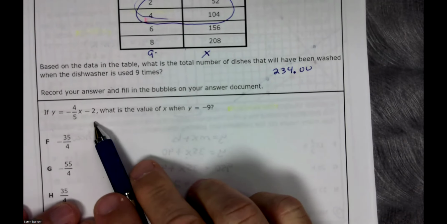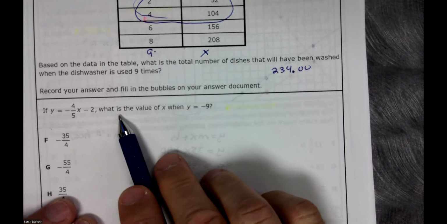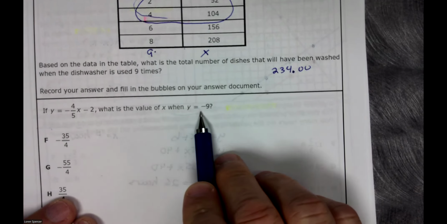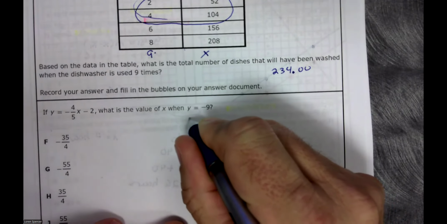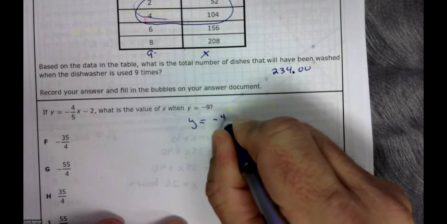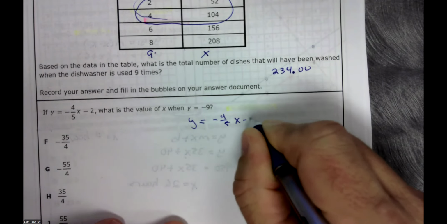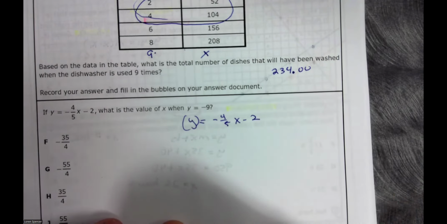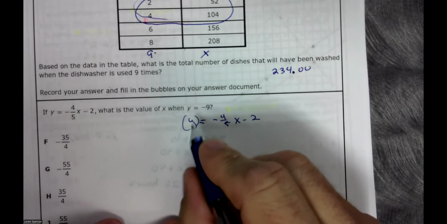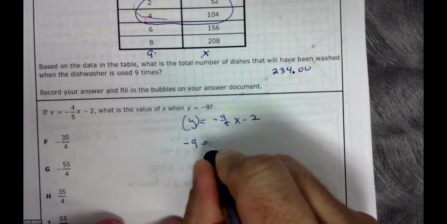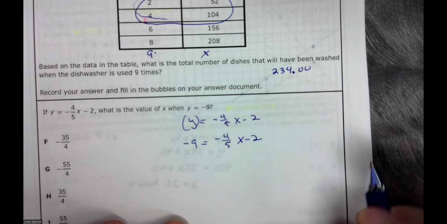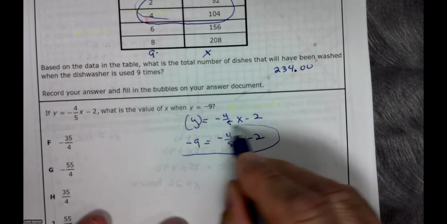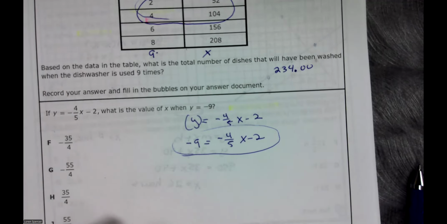All right, the next one, y equals negative 4/5 x minus 2. What is the value of x when y equals negative 9? Cool, easy problem, especially with Desmos. We're going to put parentheses around the 9, the y, because that's what I'm going to plug in for. So this is going to be negative 9 equals negative 4/5 x minus 2. This is what I'm going to plug into Desmos right there. So we're going to switch back over to Desmos.